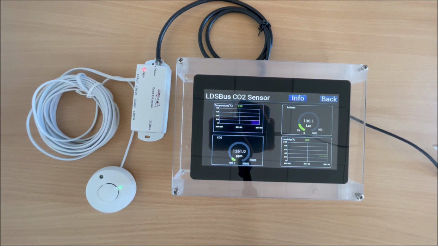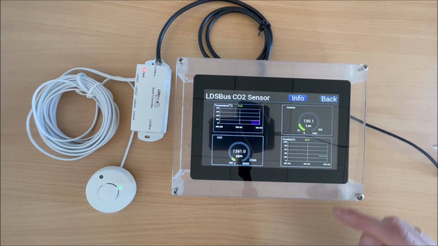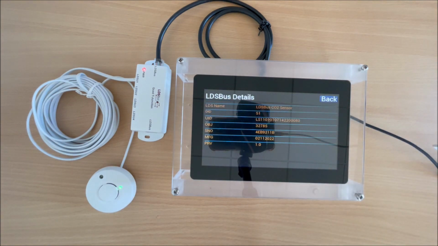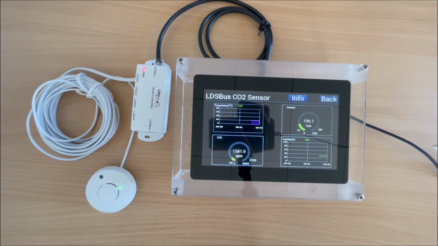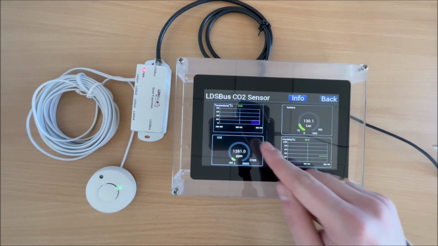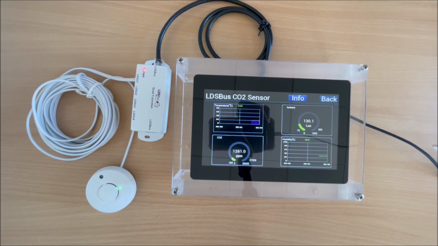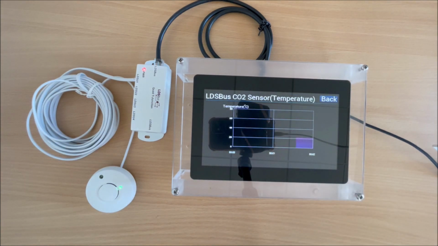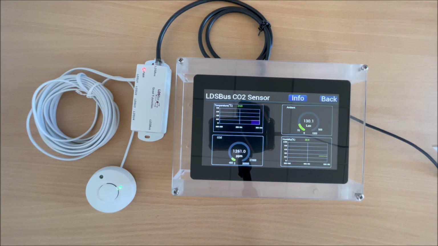As you can see, the application code has identified this as an LDSBus CO2 sensor. We can view more information about the sensor via the info button. The sensor has 4 outputs. It has a temperature reading, an ambient light reading, a CO2 reading and a humidity reading. If we wish to see more detailed information about one of these readings, we can press the associated graph. Pressing the back button will let us see all 4 sensor readings for this specific sensor again.